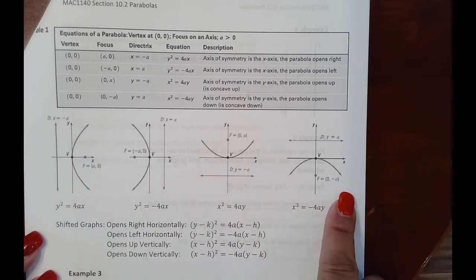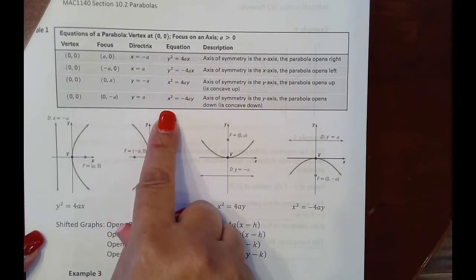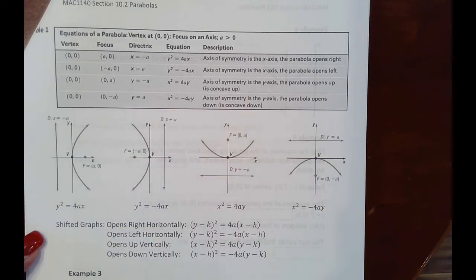These are graphs of parabolas that have not been shifted but have their vertex right at the origin. In those cases, you're going to be using the equations that you see here. Note that when the parabola opens sideways, it's because the square is on the y. Notice both of these are like that. Yet when it opens up or down, the square is on the x.